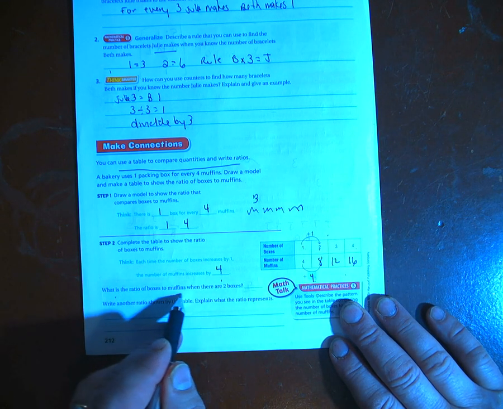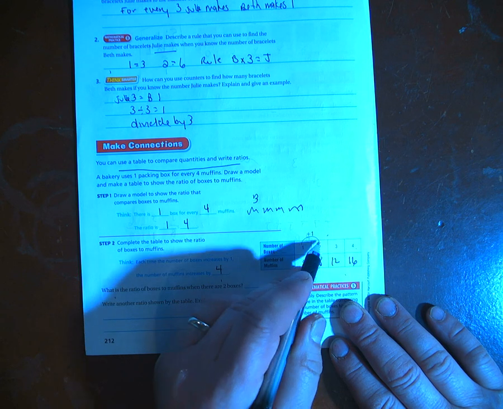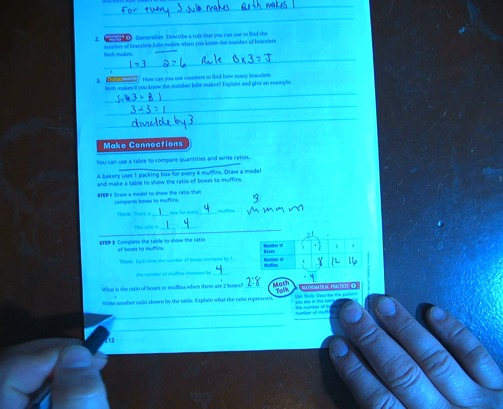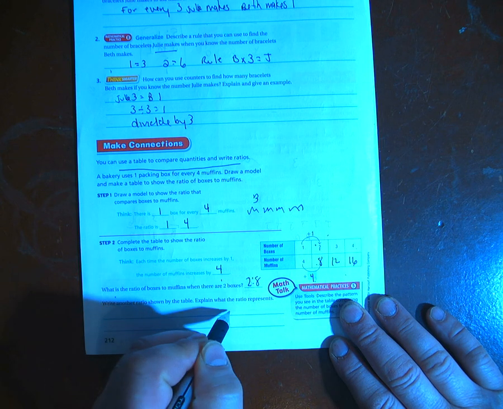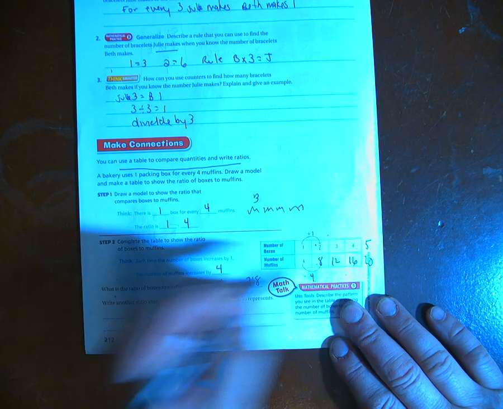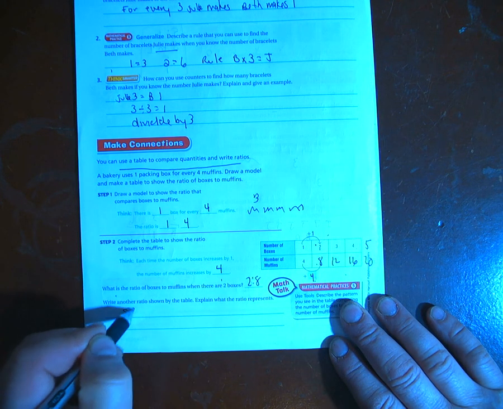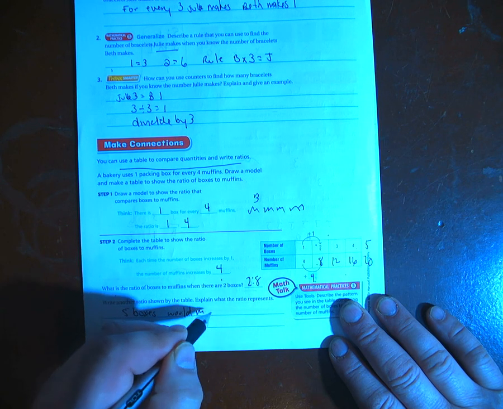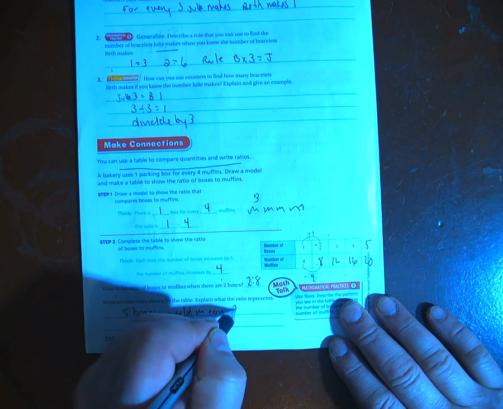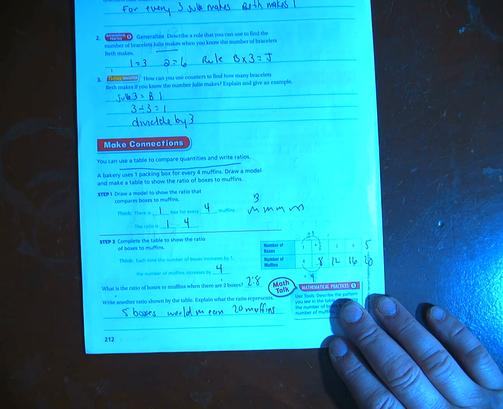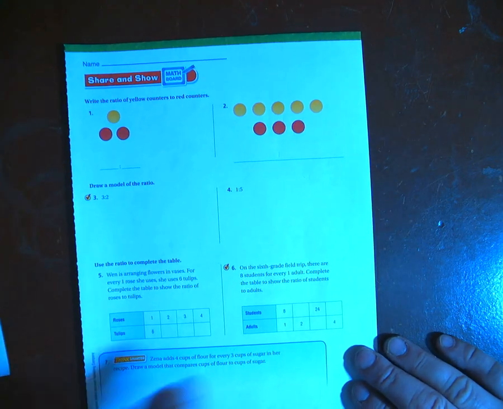Write the ratio of boxes to muffins when there are 2 boxes. So the ratio would be 2 to 8. Write another ratio from the table, explaining what the ratio represents. So I could write 5 to 20. So 5 boxes would mean 20 muffins. Okay. Remember, you can start and stop as needed.